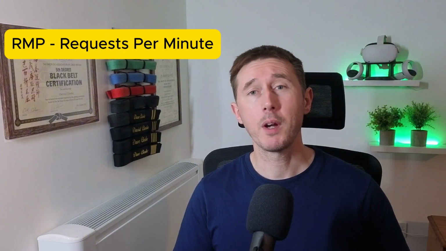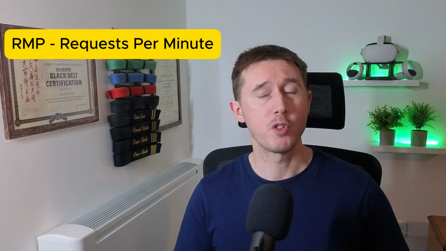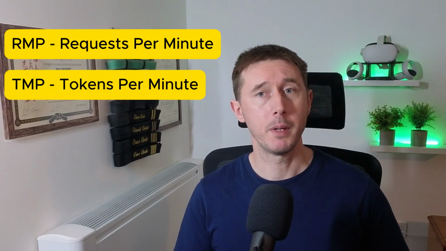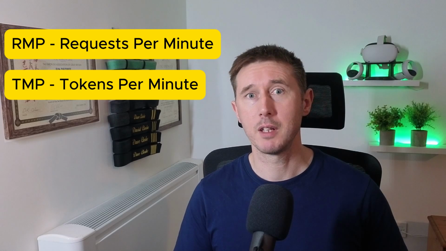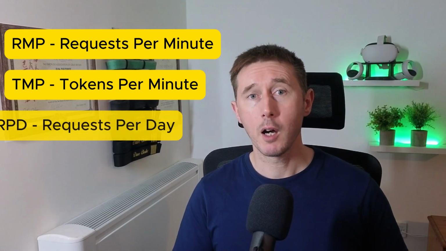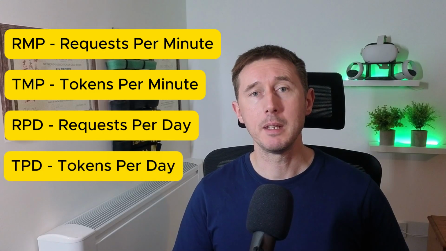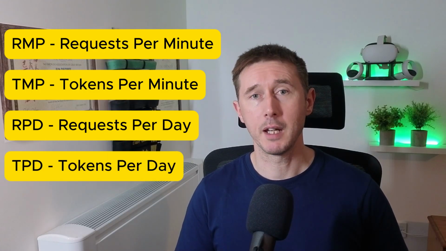Before we jump into the fun parts, let's quickly cover some terminology you'll see in the setup screens. Don't worry, I'll keep things simple. RPM, which is requests per minute, how many calls you make each minute. TPM, tokens per minute, how many tokens can be processed each minute. RPD, requests per day, and TPD, tokens per day.